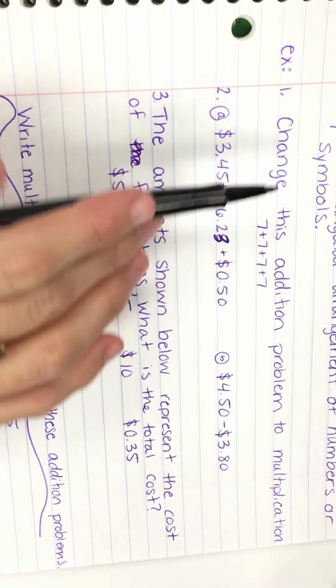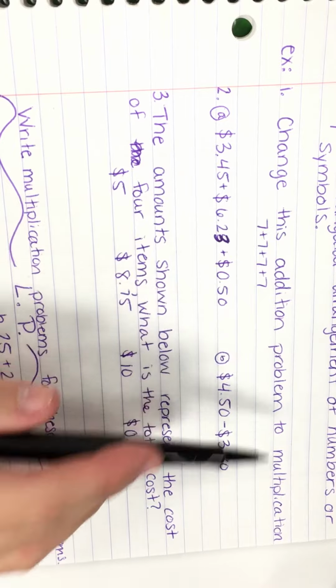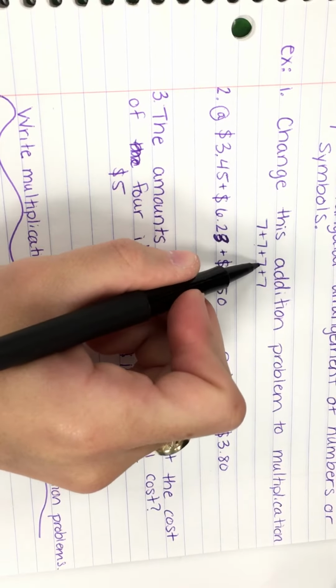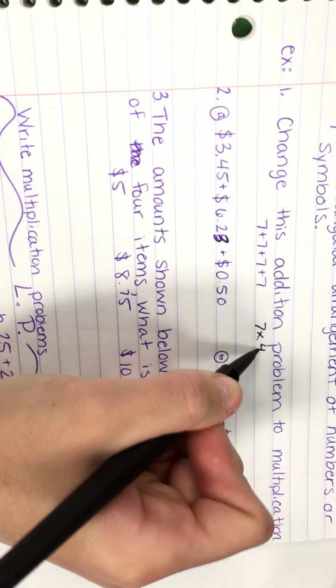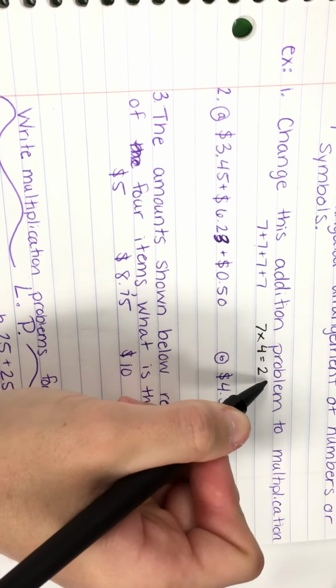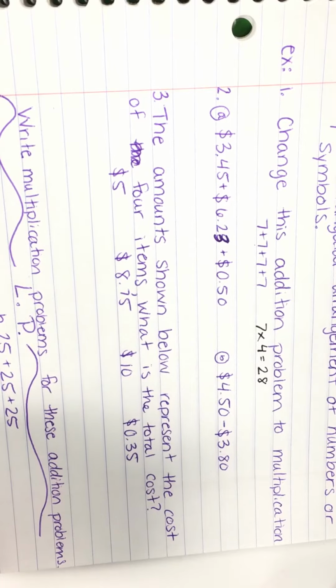All right, example 1. Change this addition problem to multiplication. 7 plus 7 plus 7 plus 7 would be 7 times, how many 7s are there? 4. All right, 28. That's faster if you just know that than if you have to count it out.